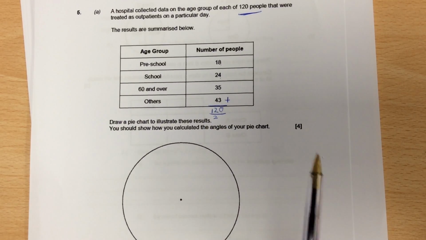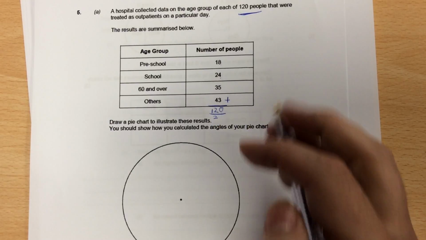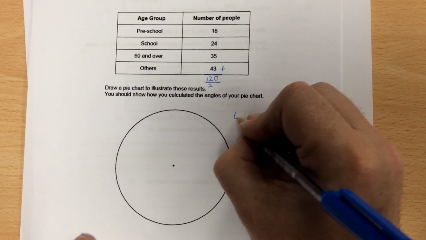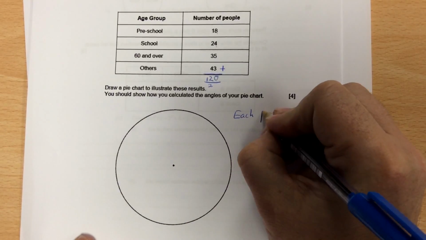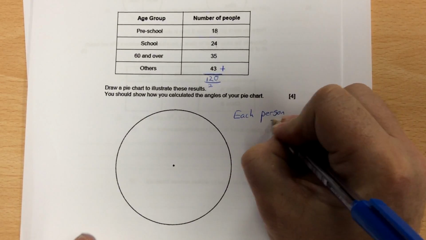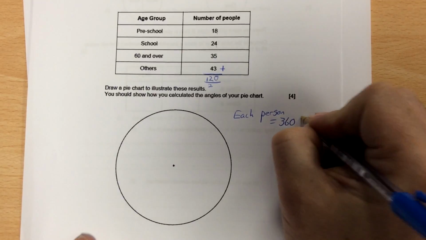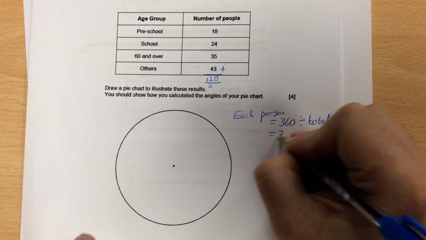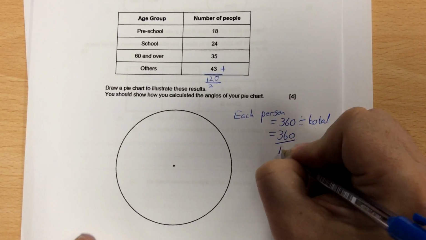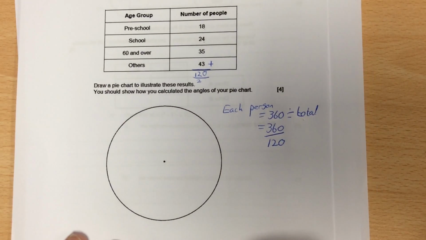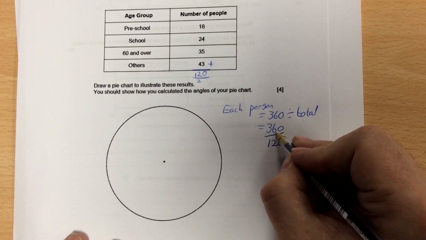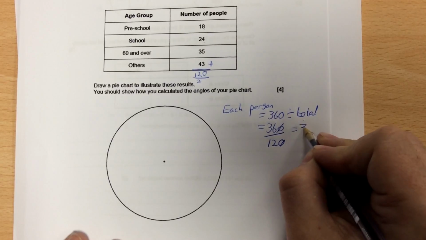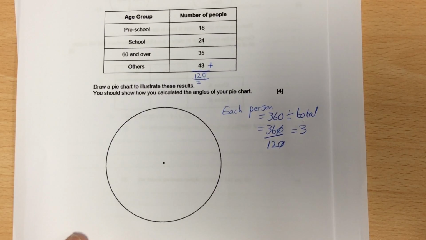Once you've added up, there are 360 degrees in the pie chart. So when you look in the pie charts, each person is always 360 degrees divided by your total. So in this case, it's 360 divided by 120. You're allowed a calculator for this, but if you weren't, you cross the zeros off. How many 12s in 36? 3. So every single person is 3 degrees.